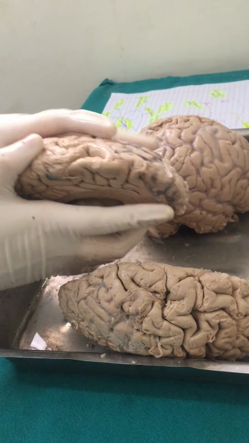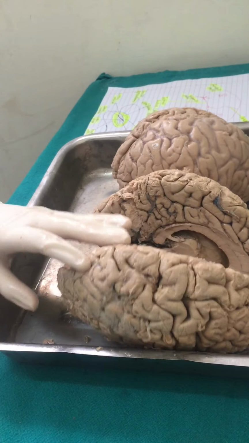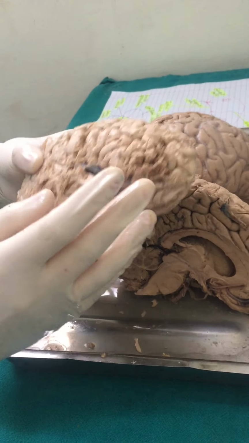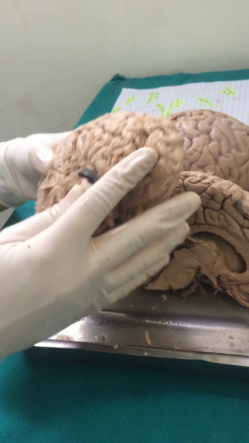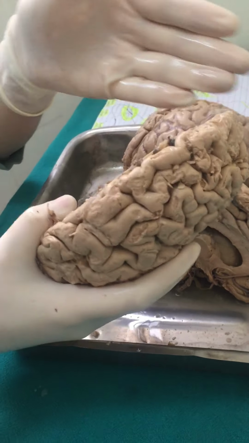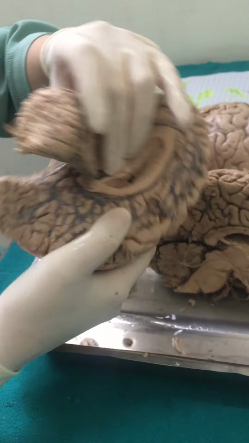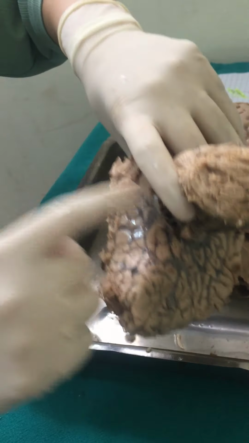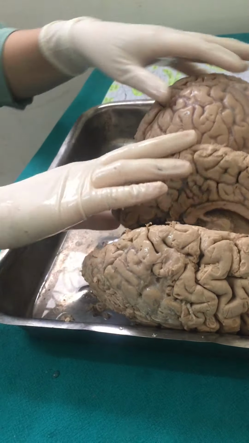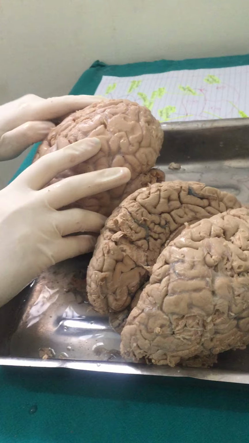The 3 surfaces are superolateral, medial and inferior. Then we have 6 borders: the superomedial border, the superciliary border, the inferolateral border, right? Then we have the medial orbital border and the medial occipital border, and this one is the hippocampal border, which holds these structures. This is the hippocampal border, this one, right? So these are the borders and surfaces. Now come to the sulci and gyri. We have different sulci and gyri, as you are seeing on the surface.